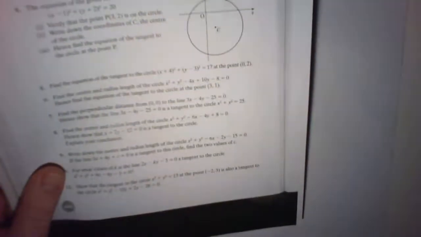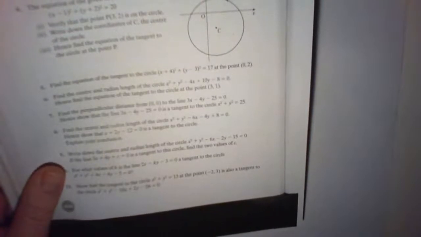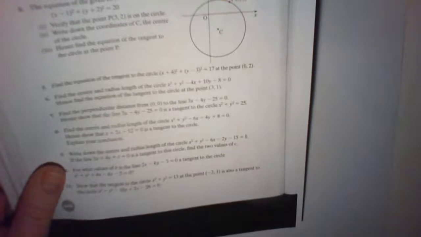Now let's kick it up a notch and go into some of the questions I would consider more challenging. With these questions, something's missing, basically. That's what you're really dealing with here. And again, you have to use some of your strategies to figure it out.